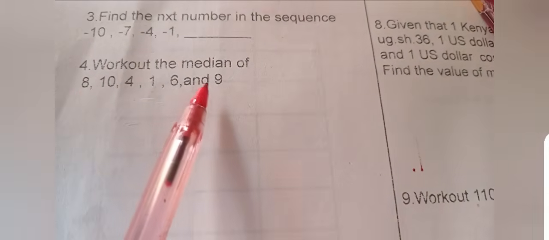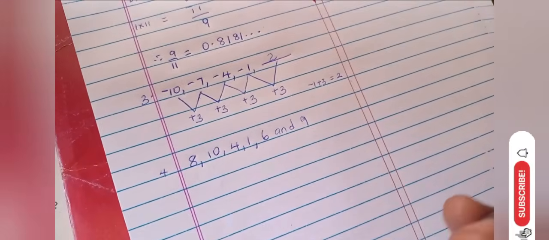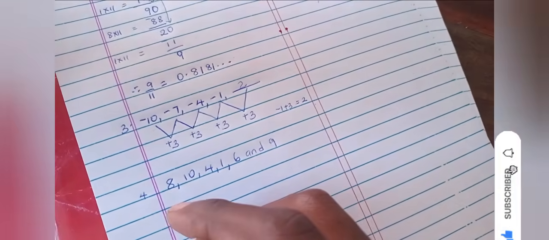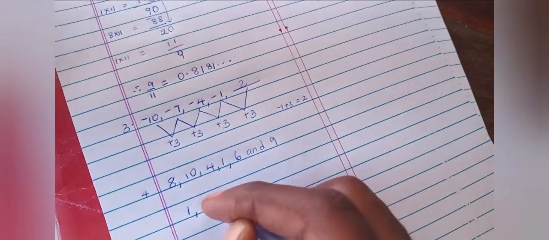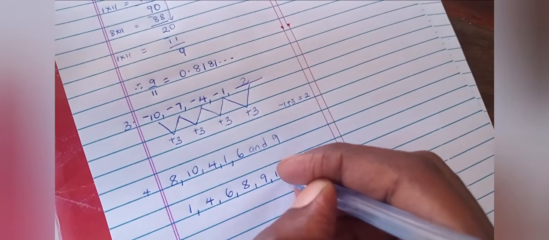The next number is, work out the median of 8, 10, 4, 1, 6, 8, and 9. Median is simply the middle number or data in ascending or descending order. So we can form our array by arranging either in ascending or descending order. Assuming we are arranging in ascending order, it will be 1, 4, 6, 8, 9, and finally 10.